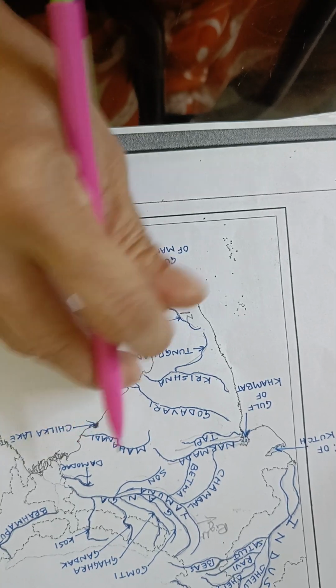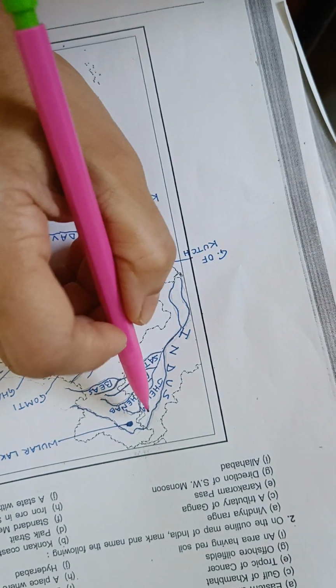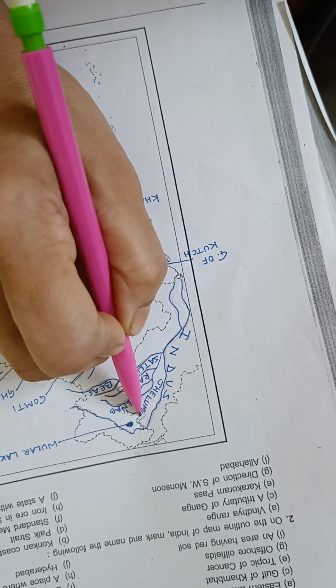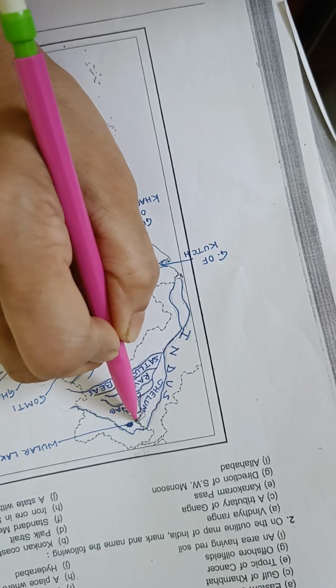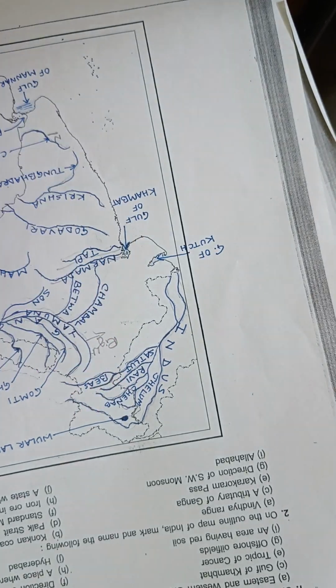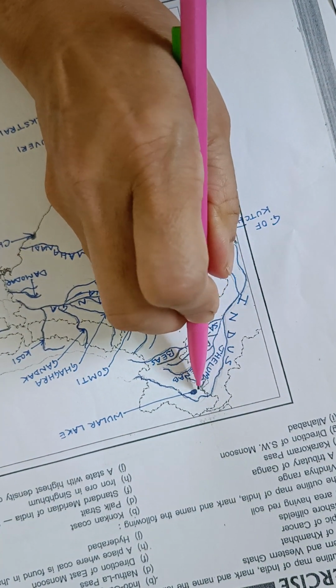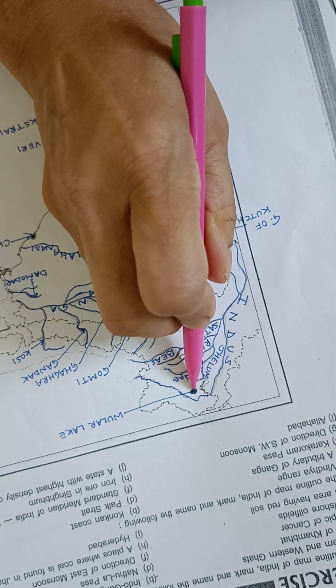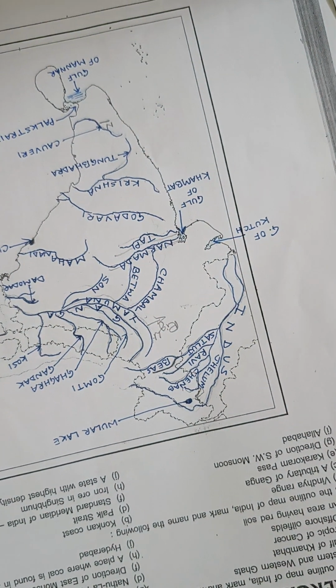This is your Chilka Lake, which is in Orissa, Chilka Lake. And can you see this portion? Remember this bend, and almost straight to this bend, just draw one small blue dot, and this is your Pulicat Lake. Remember this indentation. And slightly away from the indentation, just put one blue dot and mark it as Pulicat Lake.